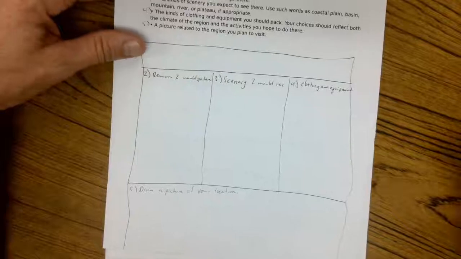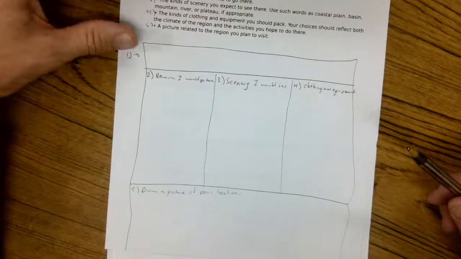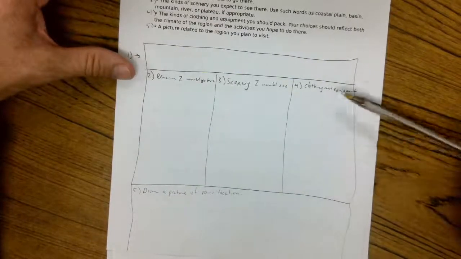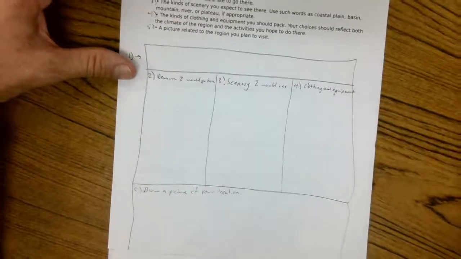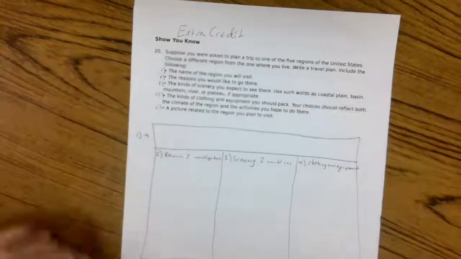You get the idea. Now, if you're going to the west and you're going to be hiking in the Rocky Mountains, you're not taking sandals. You probably should take some hiking boots, or at least some good walking shoes. So think about where you're going and what kind of clothing or equipment. If I'm hiking in the mountains, I might want a walking stick and lots of water bottles and a bag lunch. All right, the last thing is a picture related to your region.